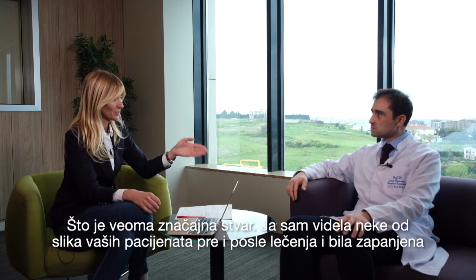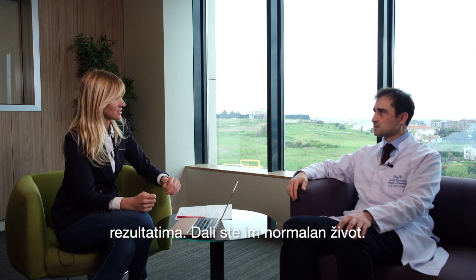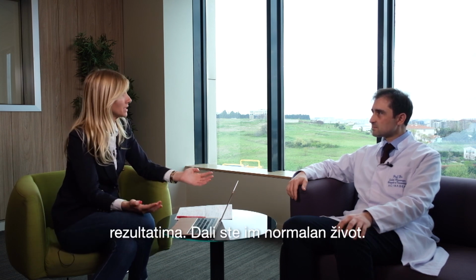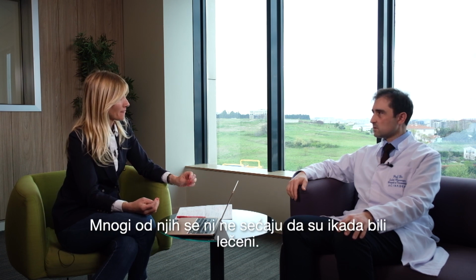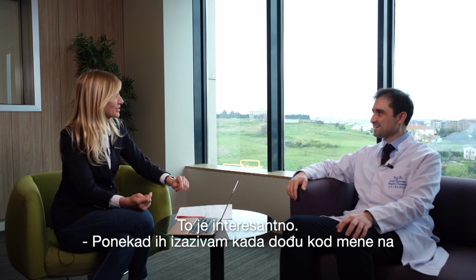Yes, I saw some of your pictures before and after surgery, and I was really amazed with the results. So the child continues normal life. And they don't even remember what they had when they were born. That's also a good point of view.